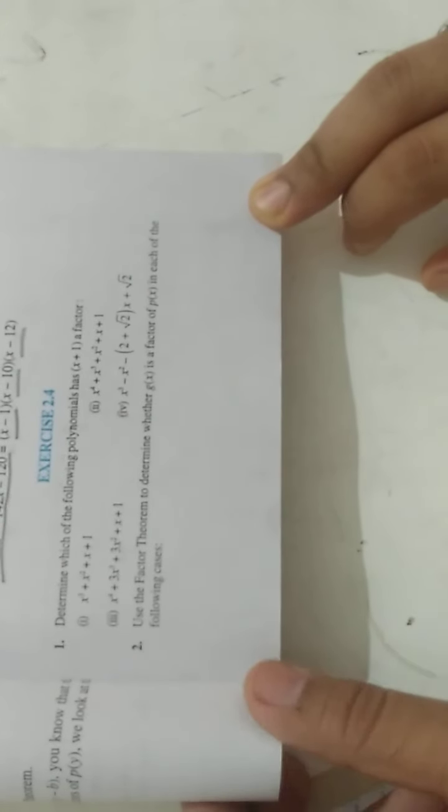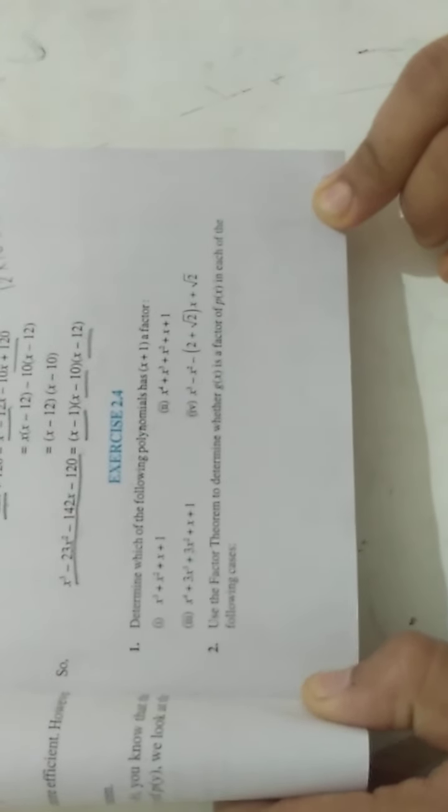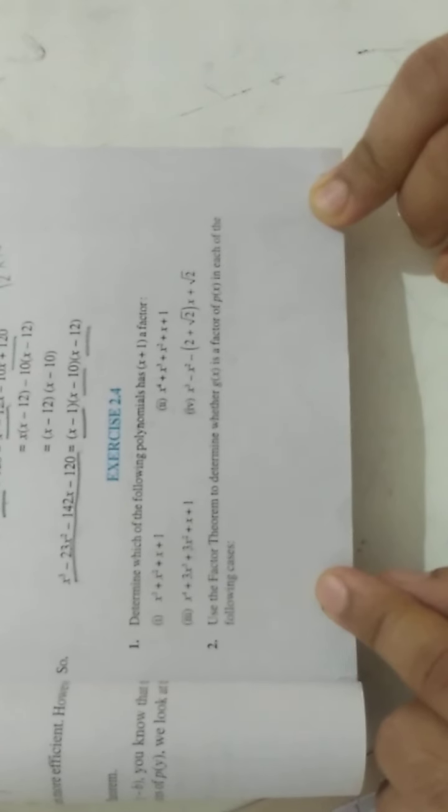So today we are going to start our exercise number 2.4. Exercise 2.4, question number 1. Determine which of the following polynomials has x plus 1 as a factor. So we have to find whether x plus 1 is a factor of the given polynomial or not.